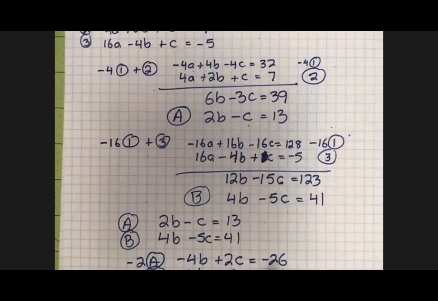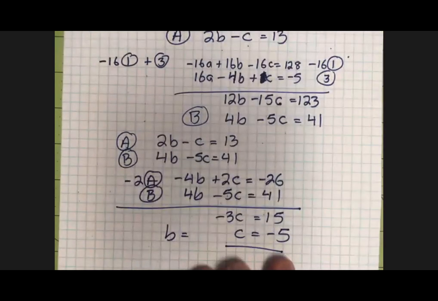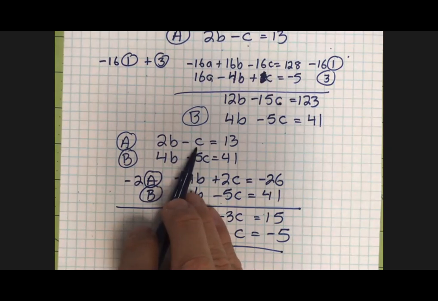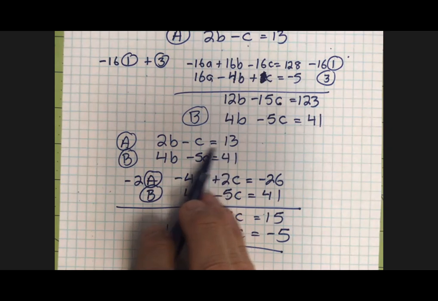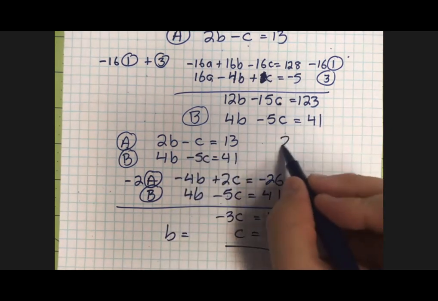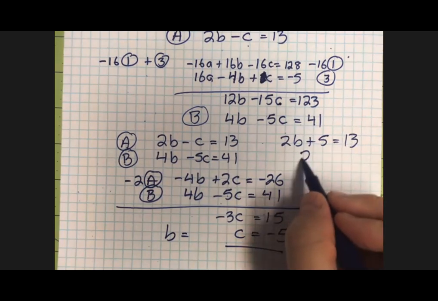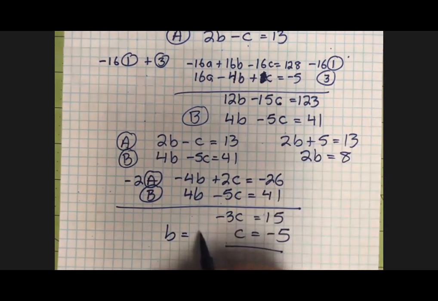If c is minus 5, I can go back to this equation. Sorry, I keep forgetting to move my paper up. If c is minus 5, then minus 5 is 5. 2b plus 5 is 13. Subtract 5. That means 2b is 8. That means b is 4.